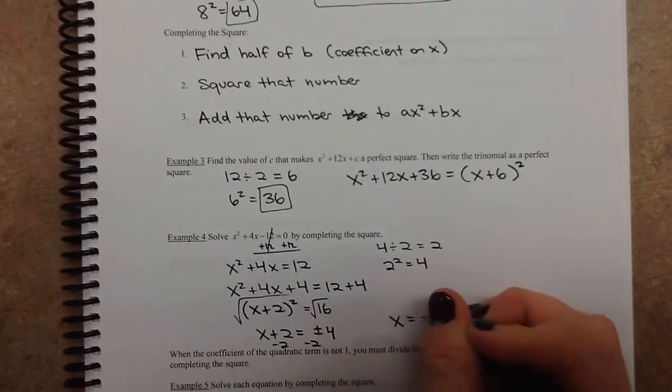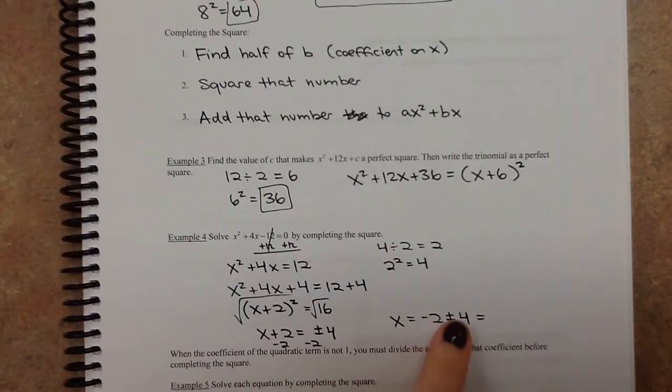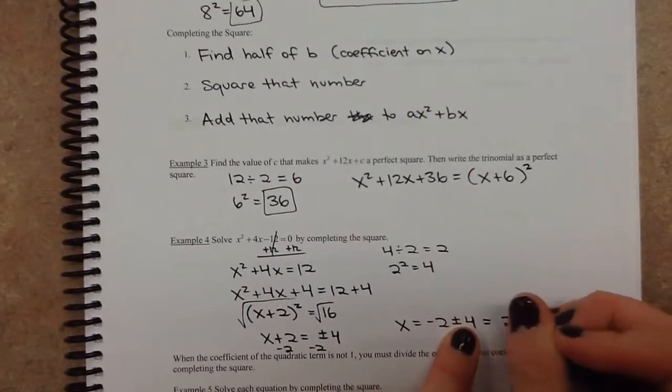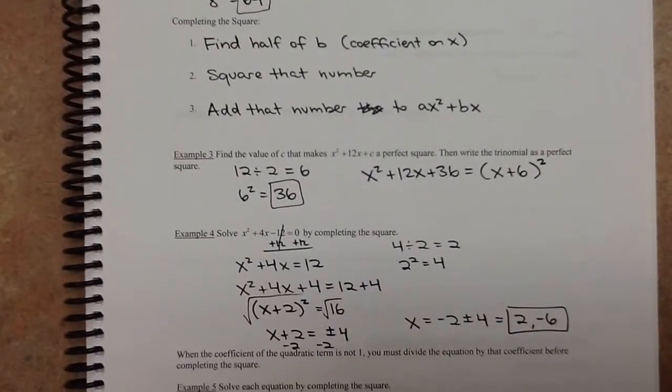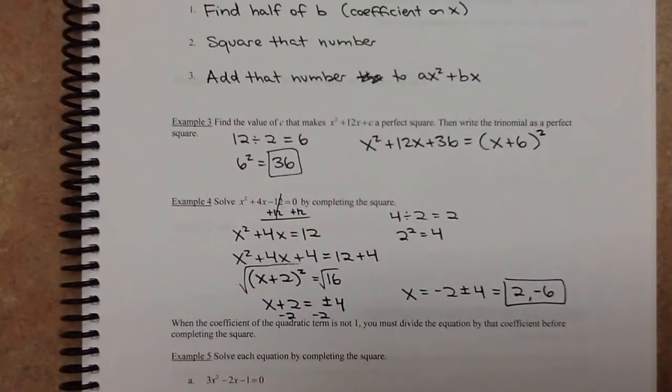So x equals, I have negative 2 plus or minus 4. So let's get both those answers. Negative 2 plus 4 is 2. Negative 2 minus 4 is negative 6. So those are my two answers. And again, if you were doing a mastery check or a test, I would encourage you to plug these answers in and check them on your calculator.